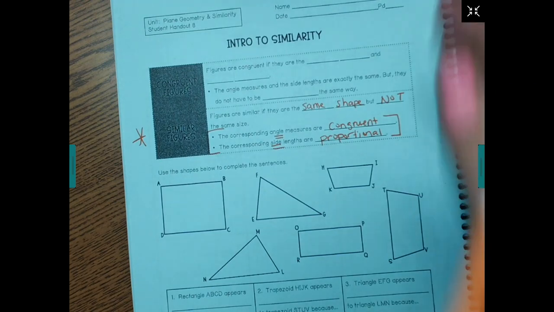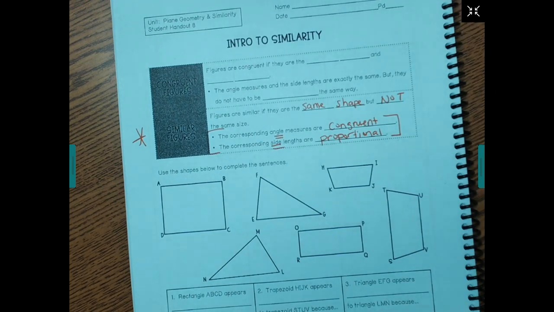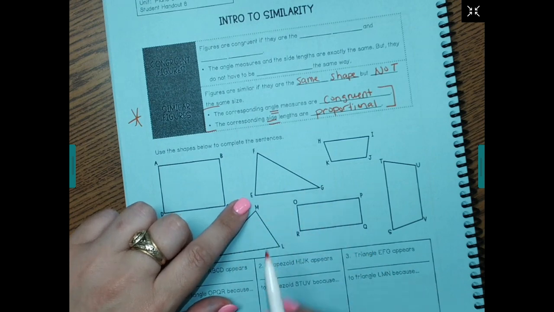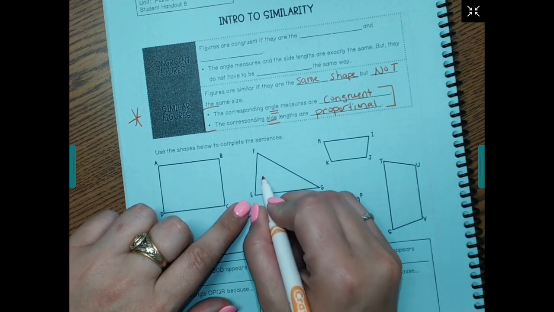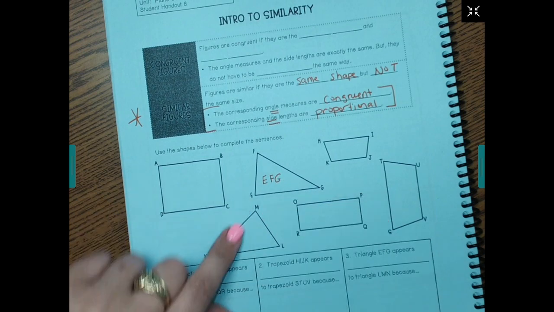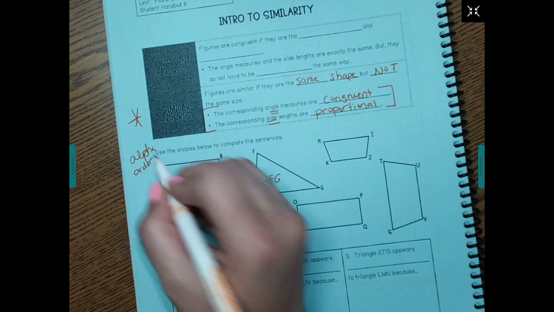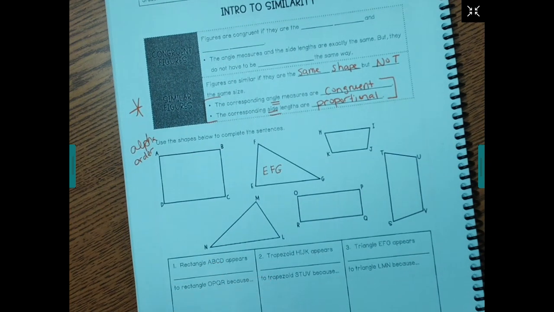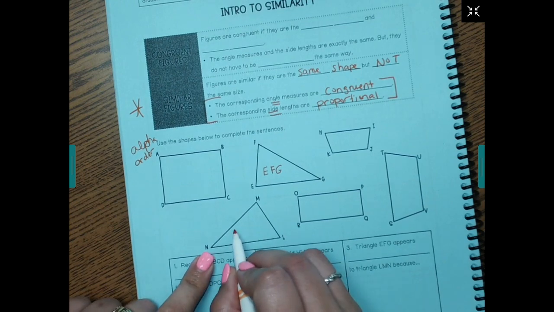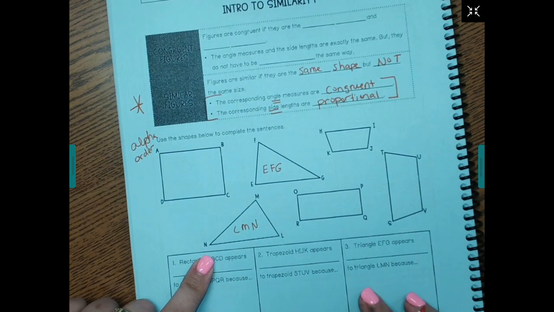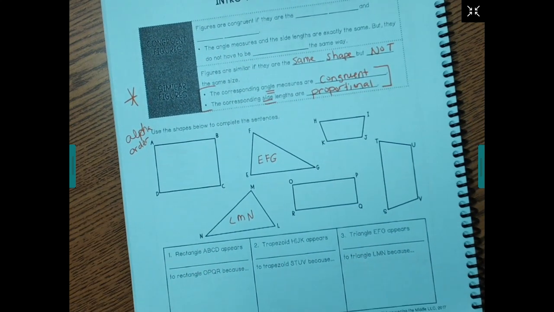All right. So when we look at these shapes, let's do the triangle because that's the easy one. The triangle, you always want to put them in order alphabetically. So this is triangle E, F, G. Our other triangle is down here. What do you think this triangle is called? L, M, N. They have to be in order.